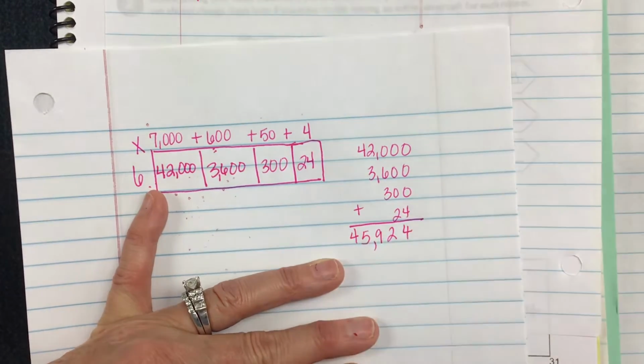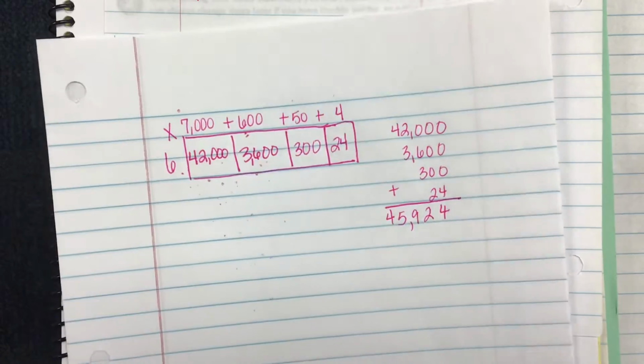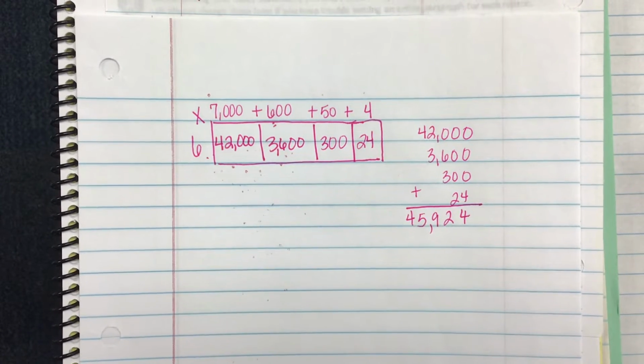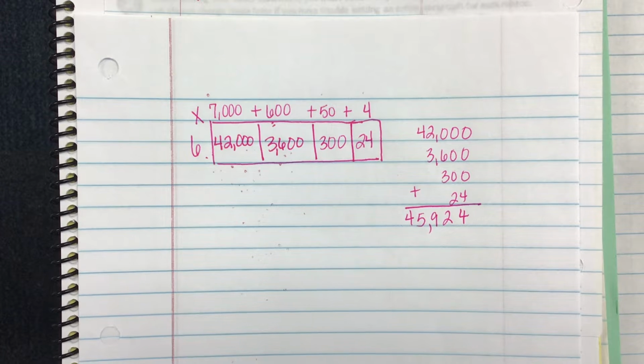And I should get 45,924. Put your thumb in the air if you got 45,924. Okay, if you did not get 45,924 and you know what mistake you made, put your thumb sideways. Okay, if you did not get it and you don't know where you messed up, put your thumb down.